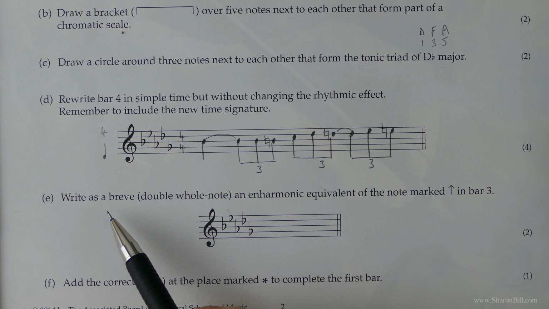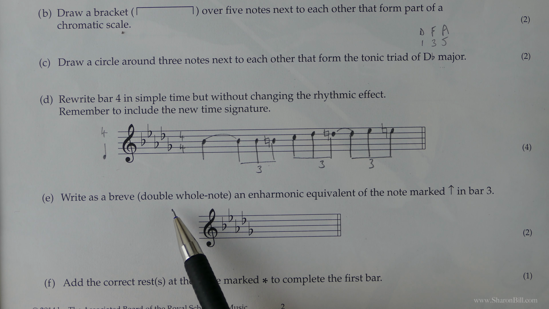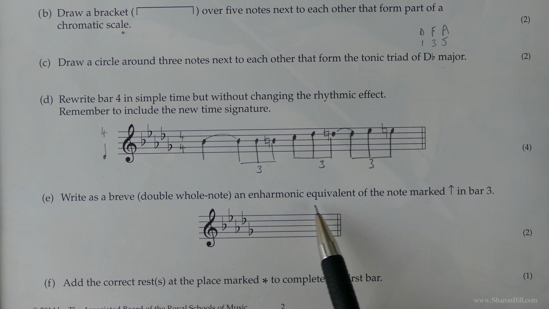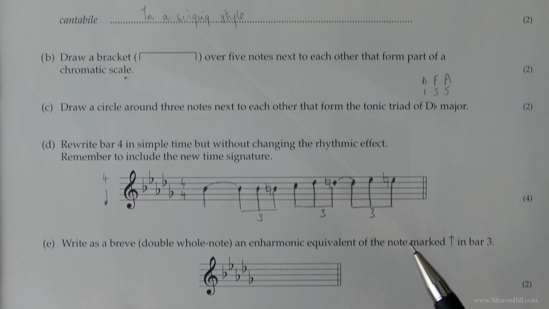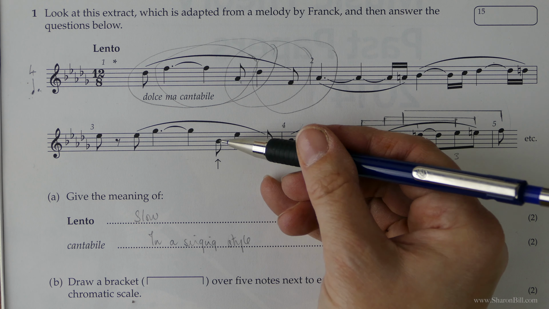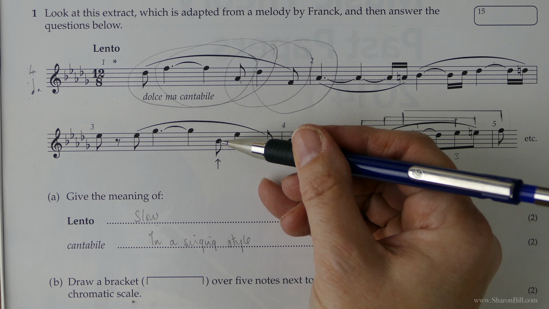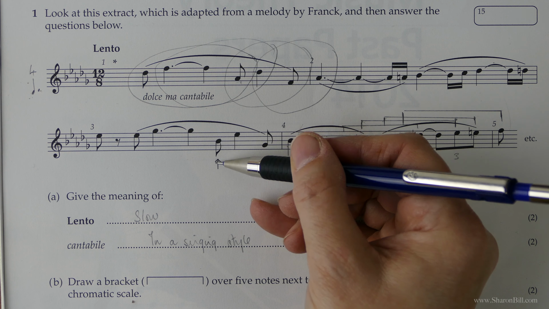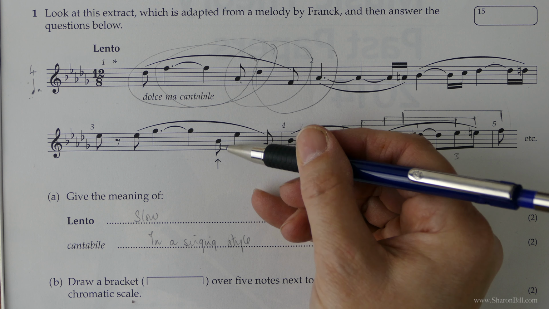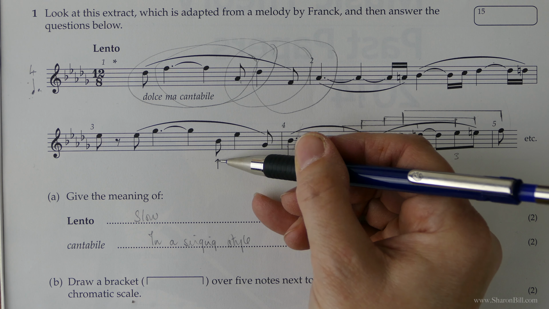So now we're asked to write a breve or a double whole note, an enharmonic equivalent to the note marked out with an arrow in bar 3. So let's have a look here. So this is our note. We need to rewrite enharmonically. So it needs to be the same sound but written as a different note name, different position on the stave.